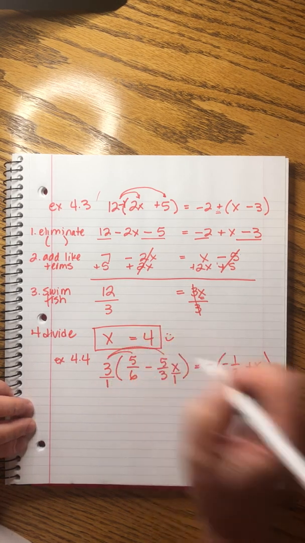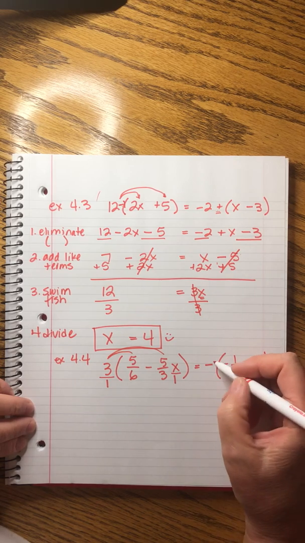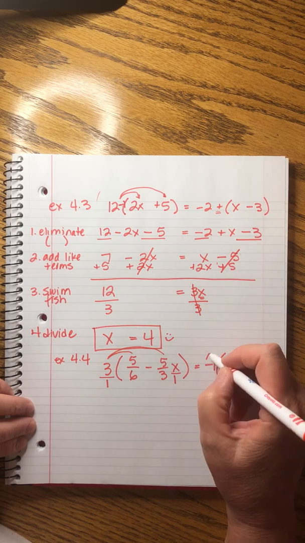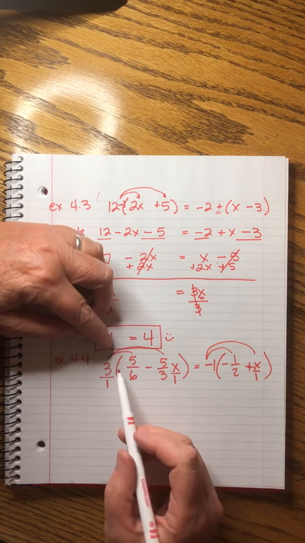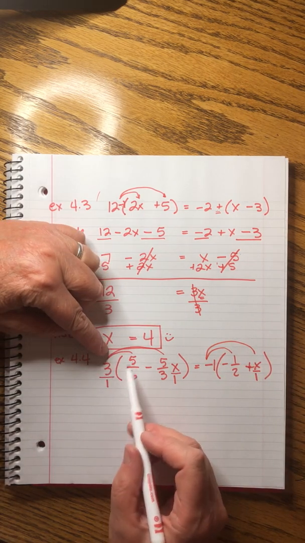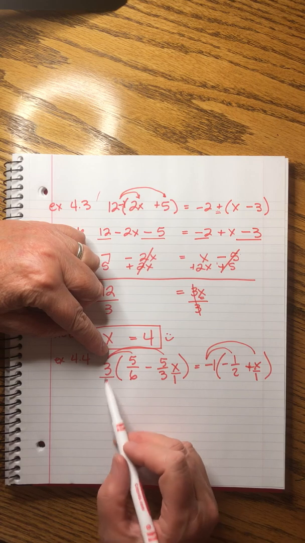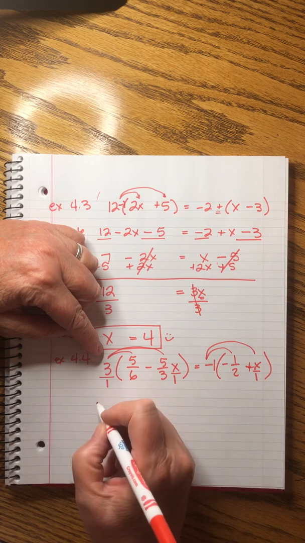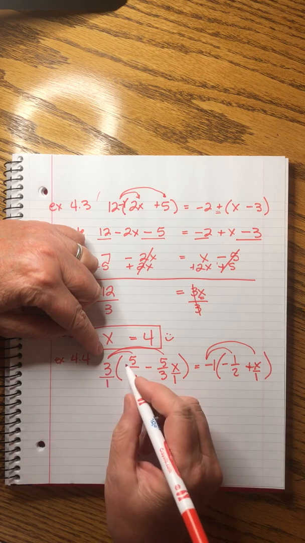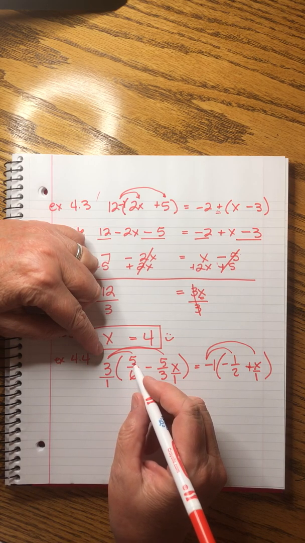I'm going to have to distribute, aren't I? And here's a minus. You can think of it as a -1. Sometimes that's helpful. We're going to distribute that as well. So let's start multiplying. All right, 3/5 times, or 3/1 times 5/6. I see I can cancel there. So that's going to become, because it'd be 15/6.